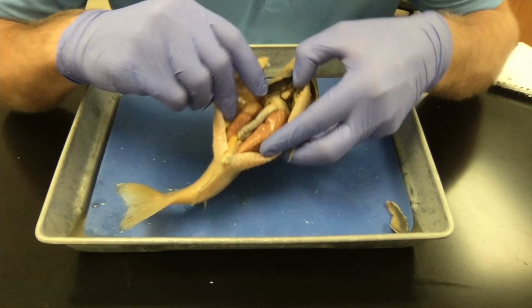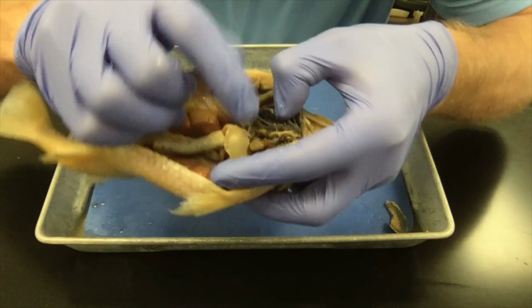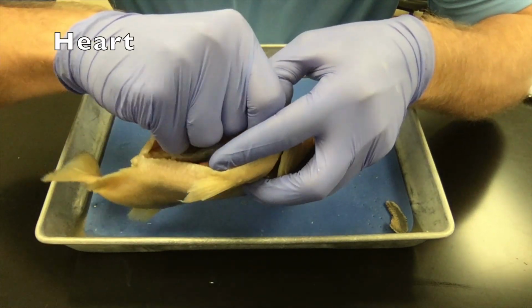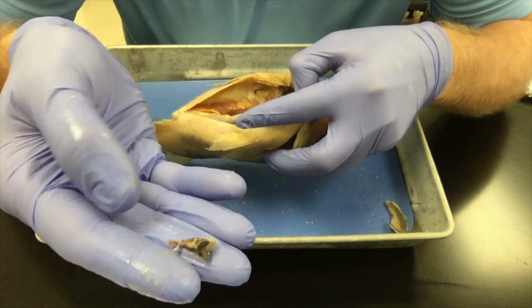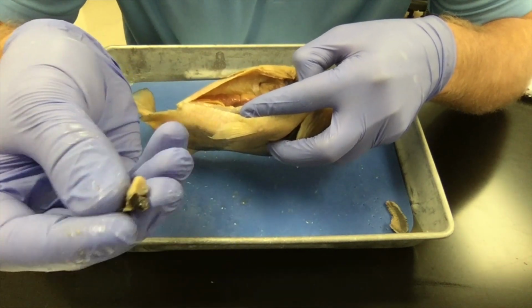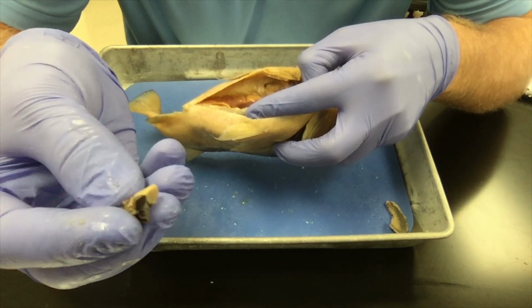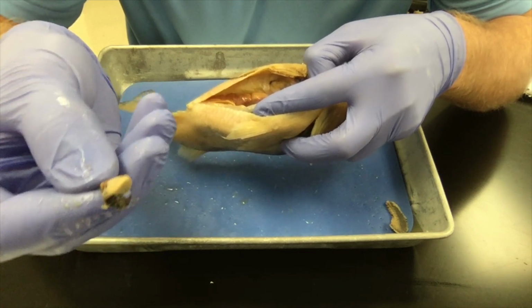Right up front, right between the gills, you see the fish's heart. The fish has a closed circulatory system and a two-chambered heart. There's two different chambers to it to pump blood throughout the entire body. You have a four-chambered heart, 4 different sections to your heart.